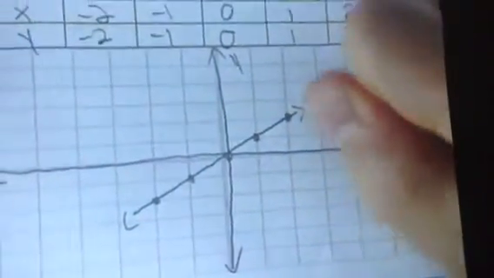To graph -2, -2, go left 2, down 2. Graph -1, -1, left 1, down 1. 0, 0 is the origin. 1, 1 is here. 2, 2 is here. Connect those points. That is the graph y equals x.